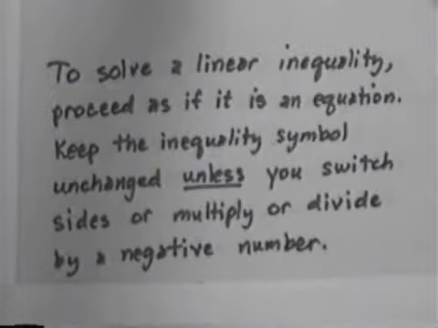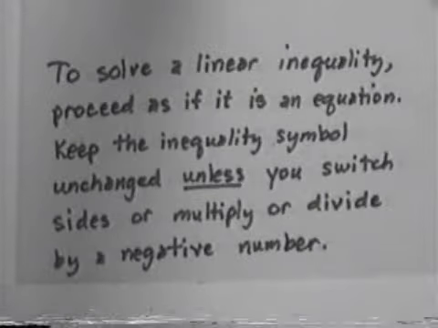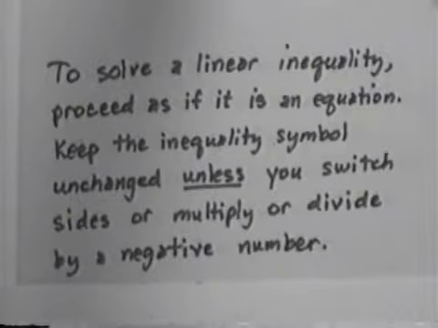To solve a linear inequality, proceed as if it is an equation. Keep the inequality symbol unchanged unless you switch sides or multiply or divide by a negative number.